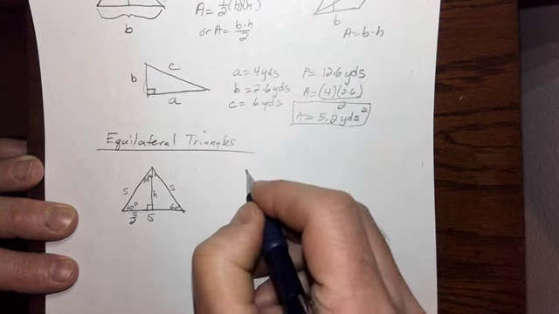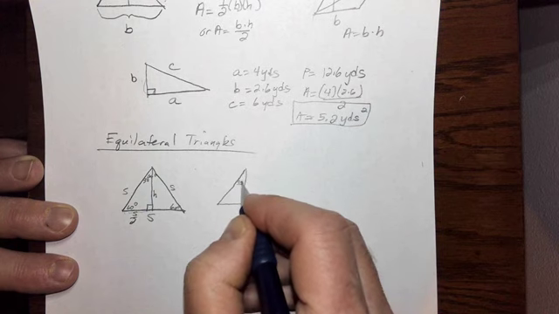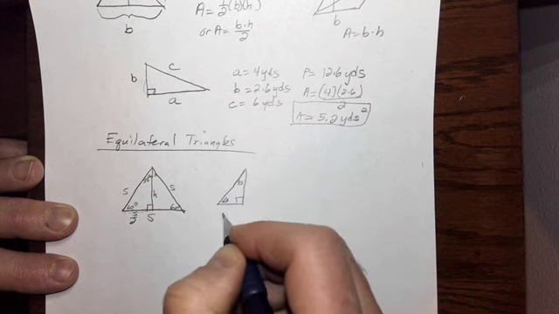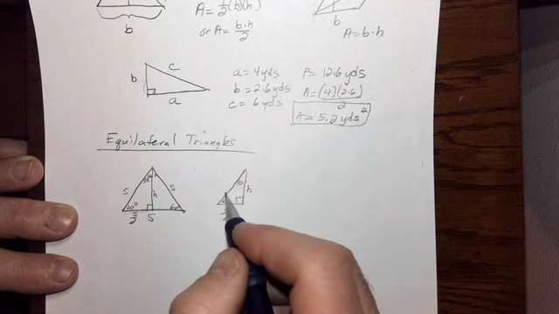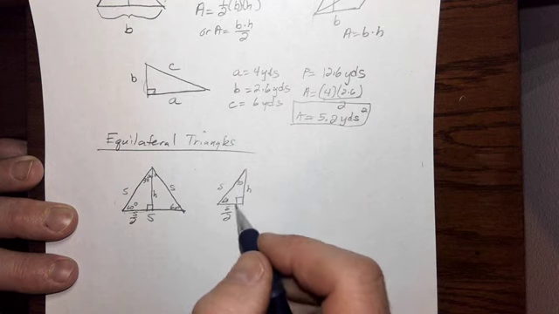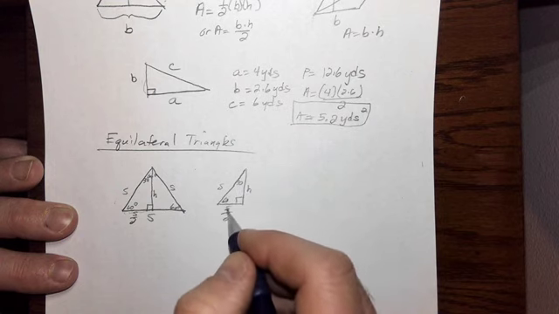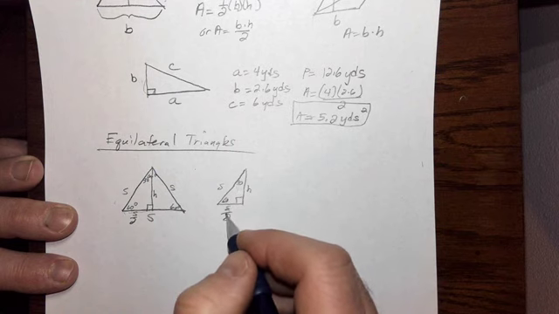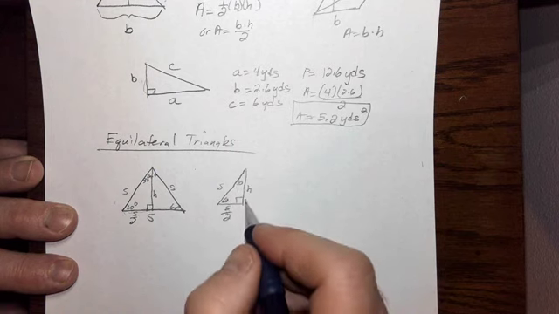So if we just look at that little triangle on the side there, we got a 30, 60, 90. This is S over 2, this is H. This length is S. To find what H is, remember that in a 30, 60, 90, whatever the side opposite the 30 was, the height is that times the square root of 3.